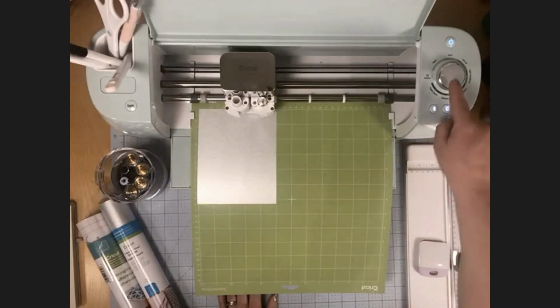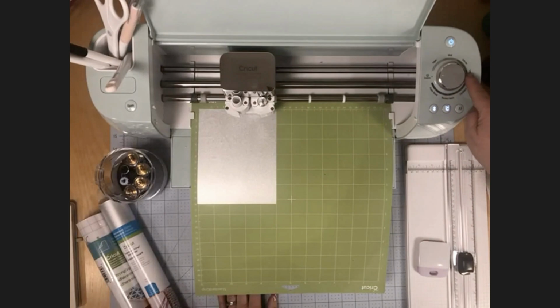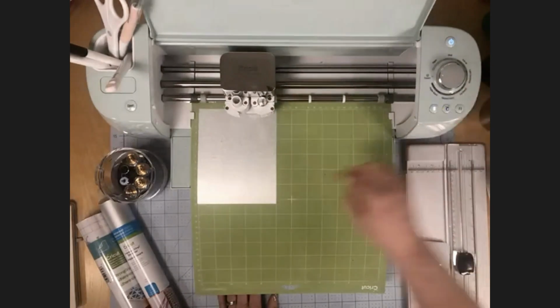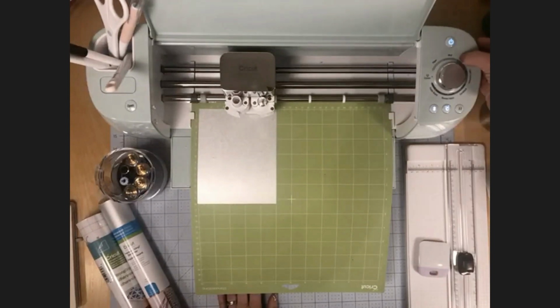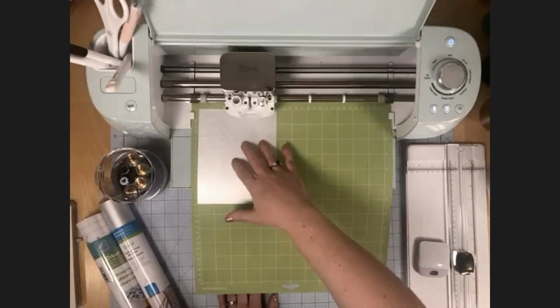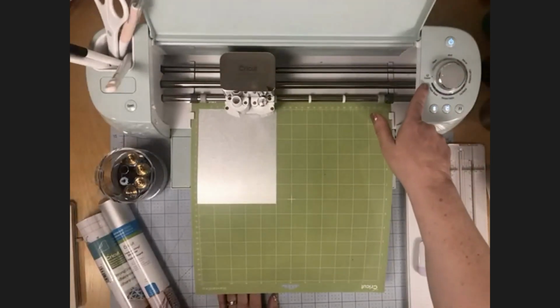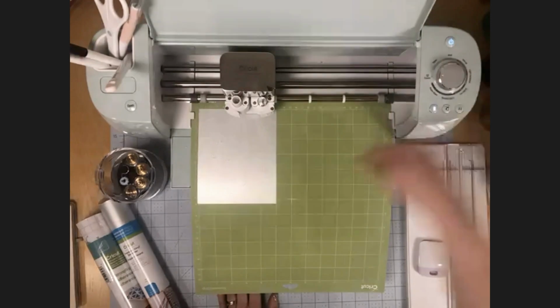I'm ready to go. And this is the dial I was talking about if you have an Explore Air. Since I'm using a shimmer, if I were to use my dial, I would probably push my dial up between the vinyl and the iron-on. As you go clockwise on the circle, it puts more pressure on what you're cutting. So when you get all the way over here, it's for poster board.